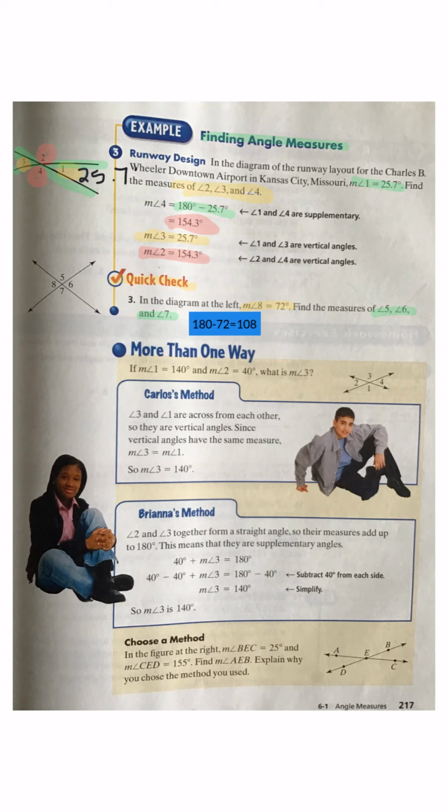Welcome back. To solve this, I took 180 degrees because I know that this line is 180 degrees and I know that this line is 180 degrees. And I subtract from it 72, which is the degree measurement of angle 8.